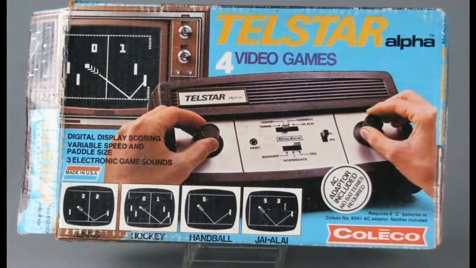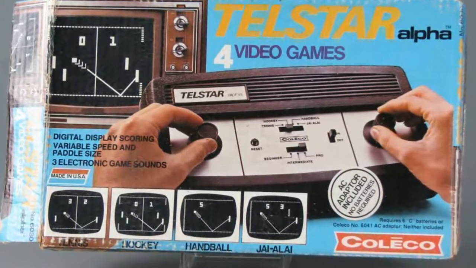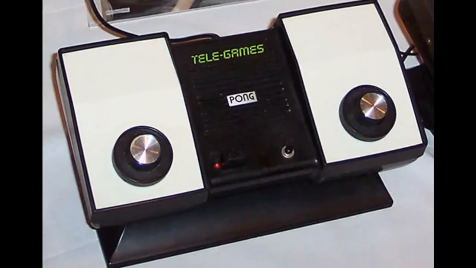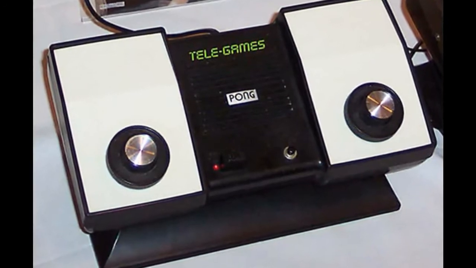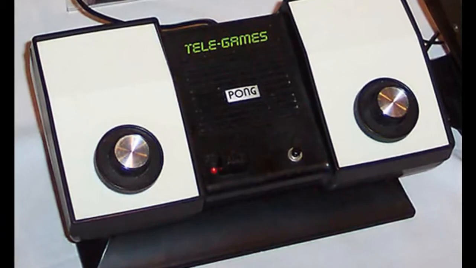Magnavox replaced the switch design with separate cartridges for each game. Although Baer had sketched up ideas for cartridges that could include new components for new games, the carts released by Magnavox all served the same function as the switches and allowed players to choose from the Odyssey's built-in games.